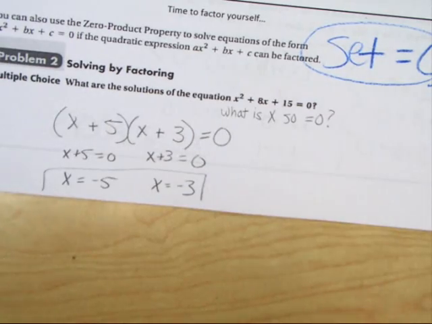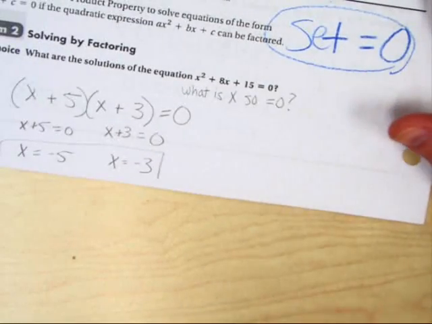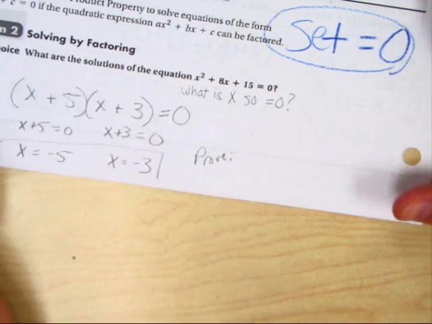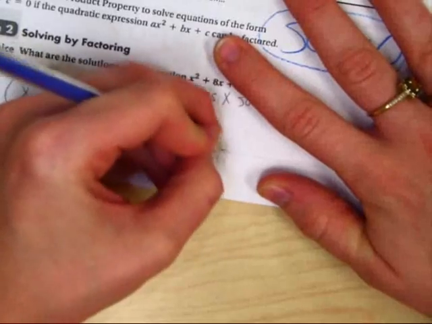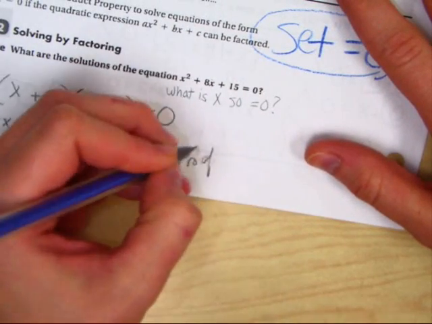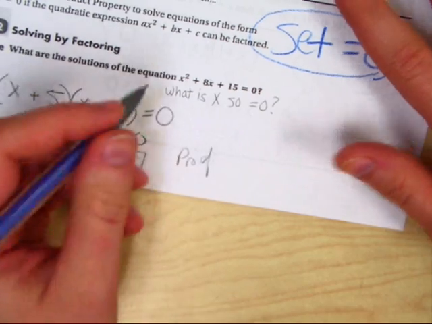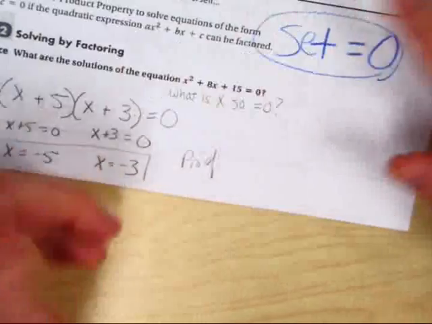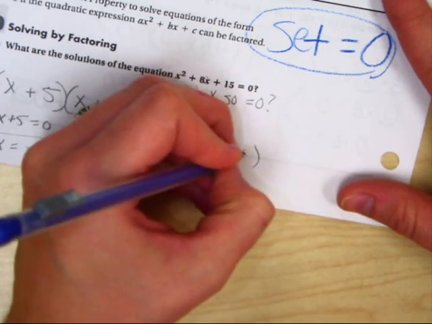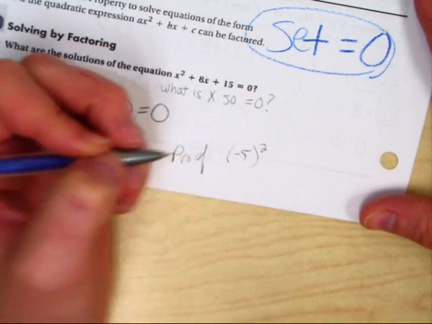I'm not going to do this every time, but I want to prove to you that this works. Okay, let's make a little proof here. You ready? Our proof. There we go. Alright, you are going to do quantity negative 5 squared.